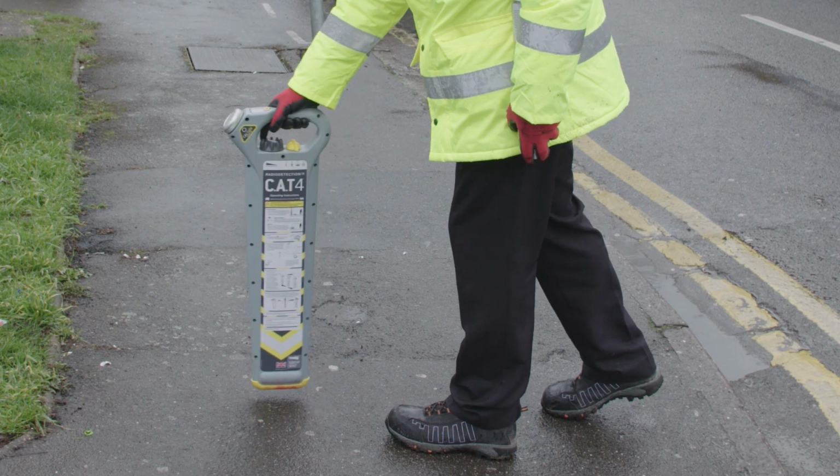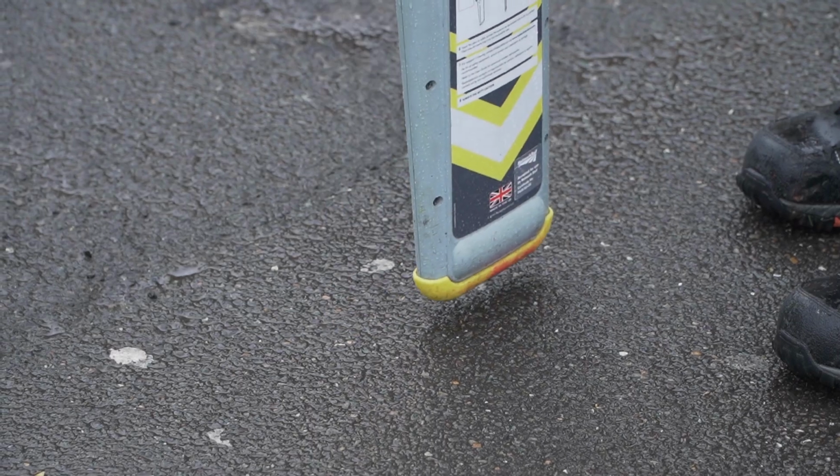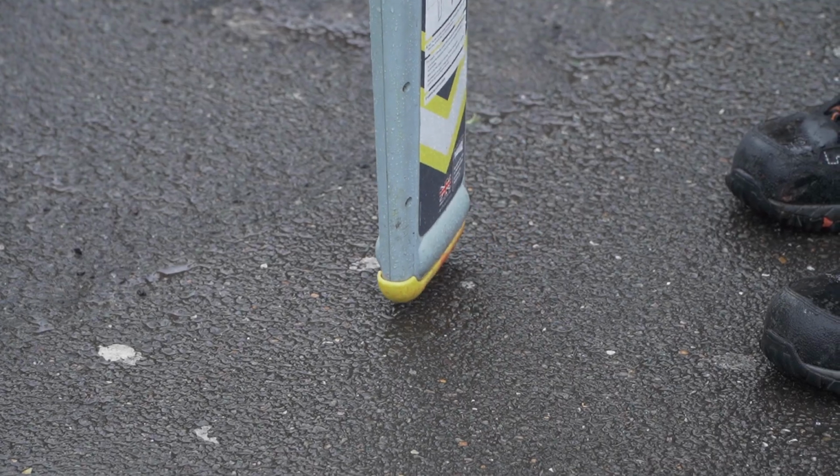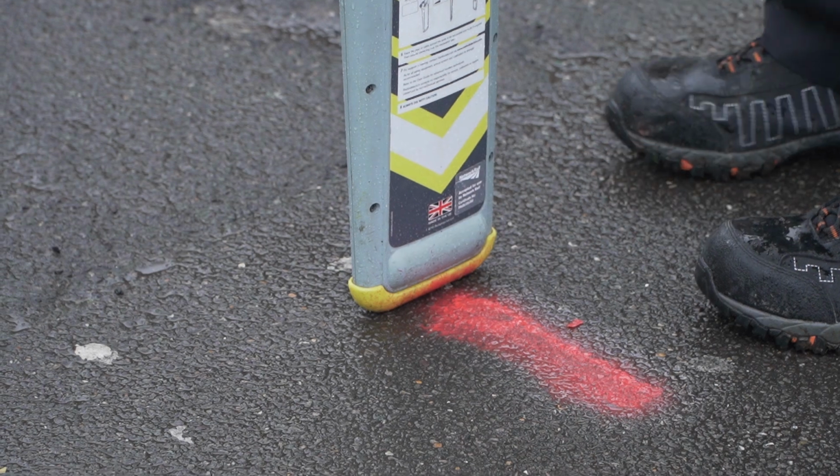Once you've localized the signal, narrow down the sensitivity control to pinpoint. Rotate the CAT through 90 degrees and align the CAT to the maximum signal level. The cable is now at 90 degrees to the CAT. The cable can now be followed and traced.